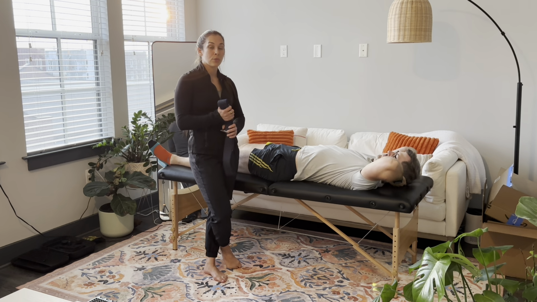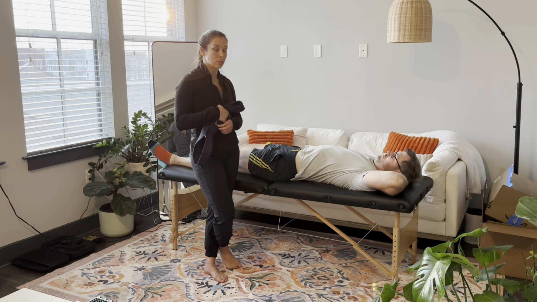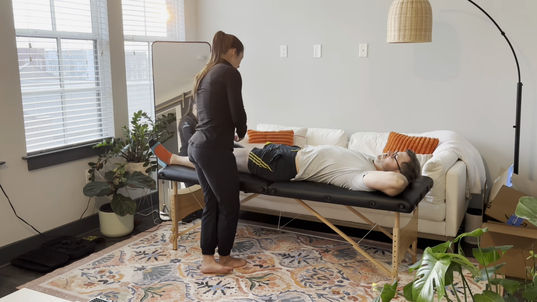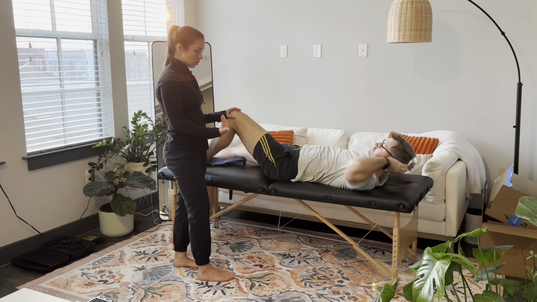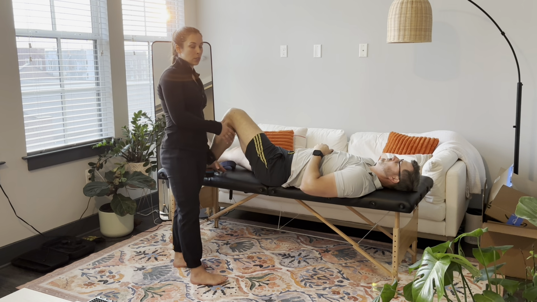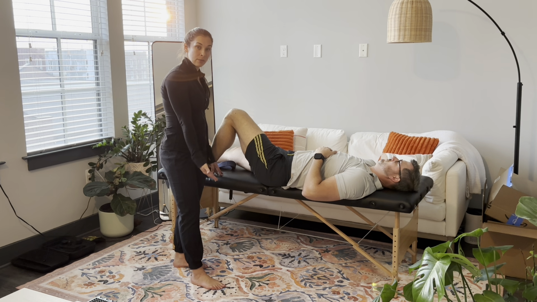Okay, then there are three passive accessory motions that we can assess while in supine. So the first one I'm going to do is that inferior glide. You'll have the patient scoot as close as they can to the edge of the table. Ideally you would be at a high-low so that you would not have to get as low to the ground as I'm about to get.